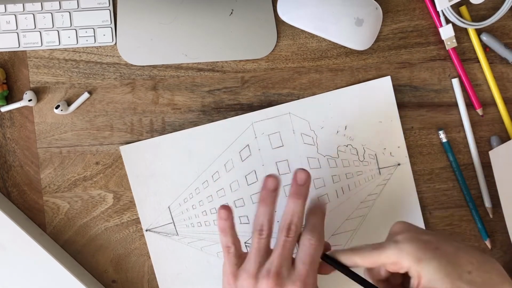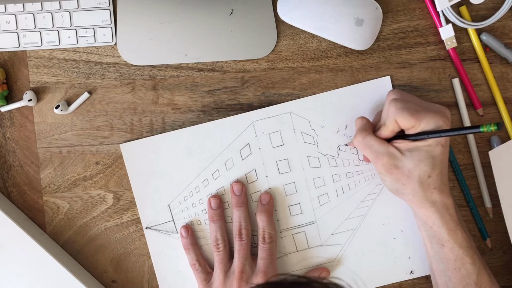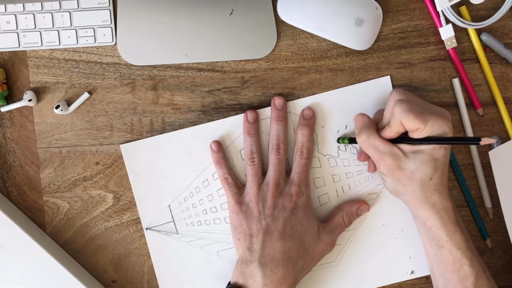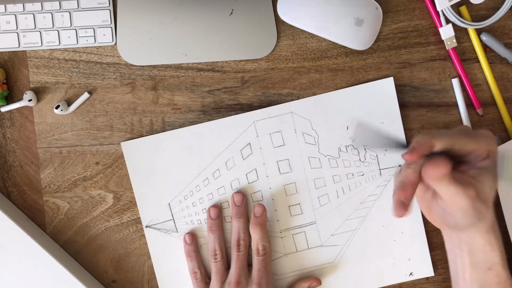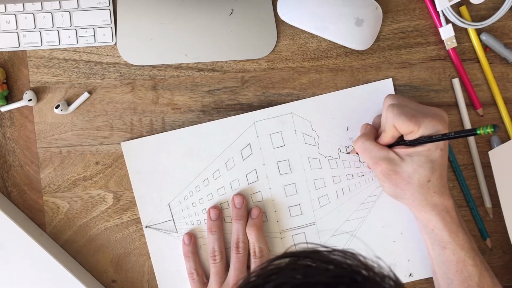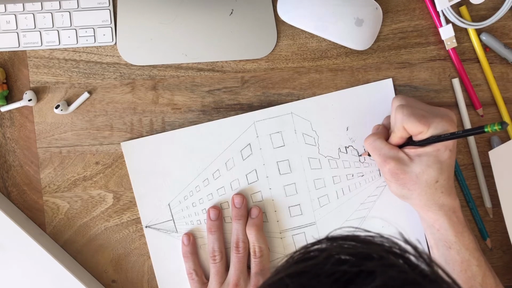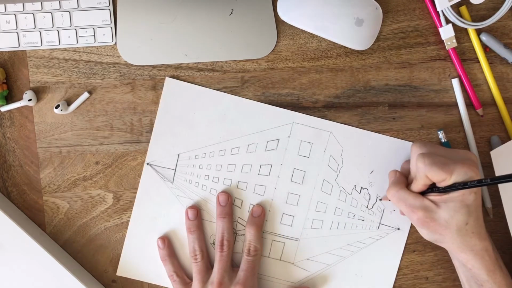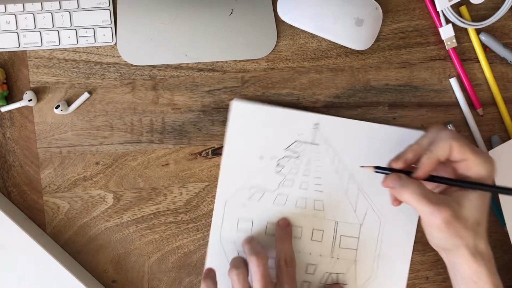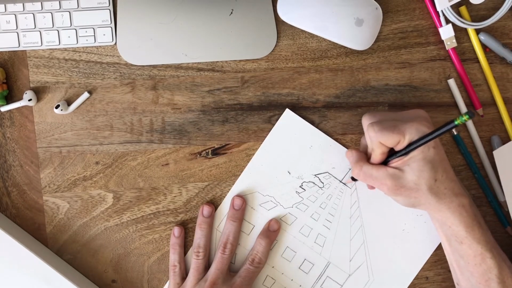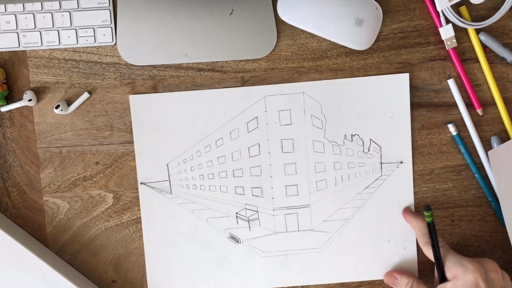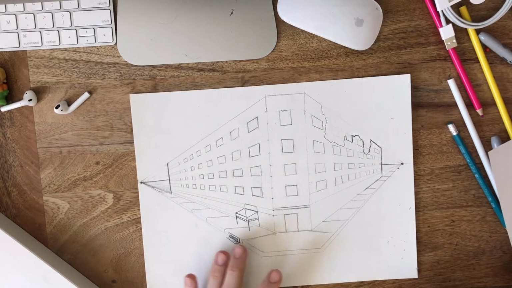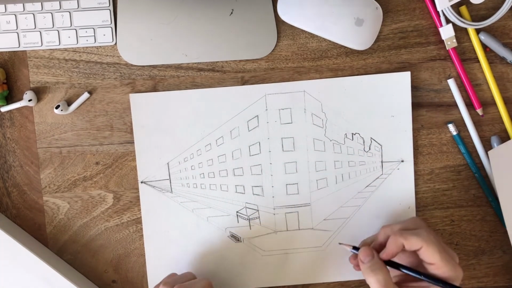So in areas where there was a window, I'm not going to have a line on the top if it touches where it breaks. So this is a nice broken side of my building.